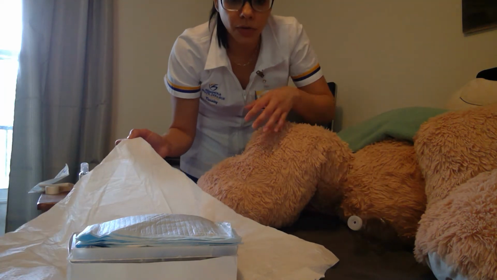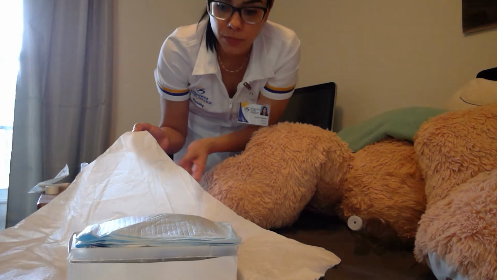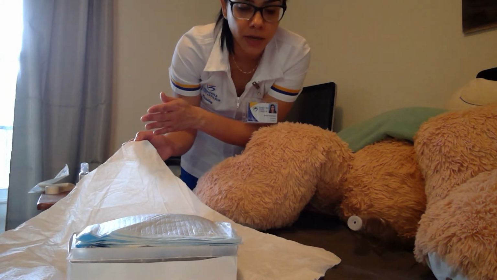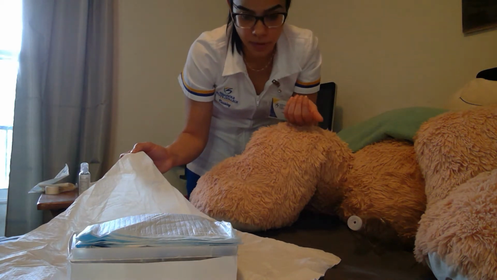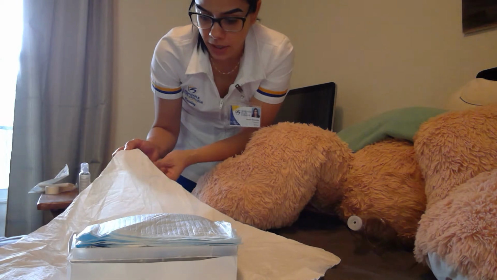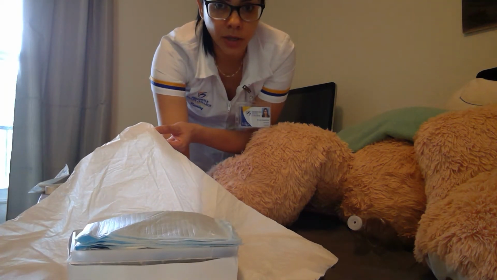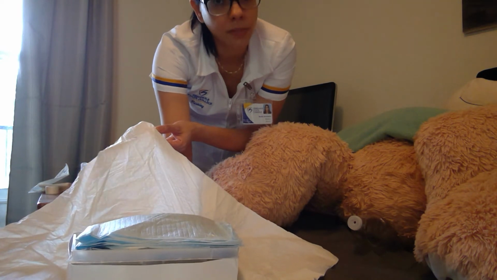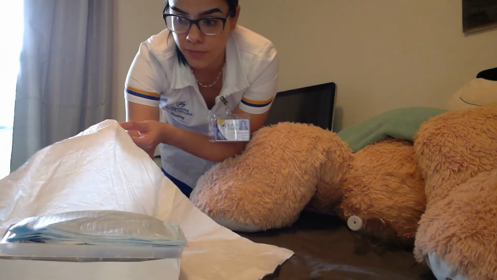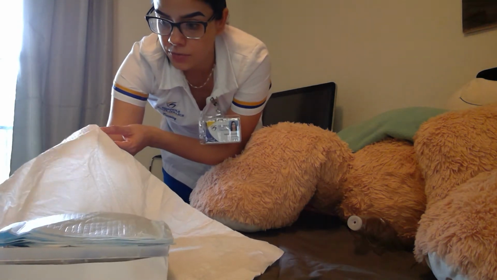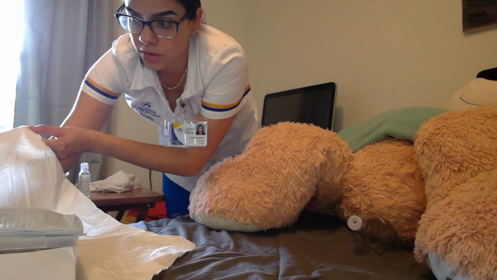Okay, so because I don't have that much space here for this video, I am going to move my tray a little bit down the bed so I can put my drape, and then I will bring it back up. The most important thing is that I'm not touching the inside of my tray with my hands so I don't contaminate. So I'm just moving it down without contaminating.